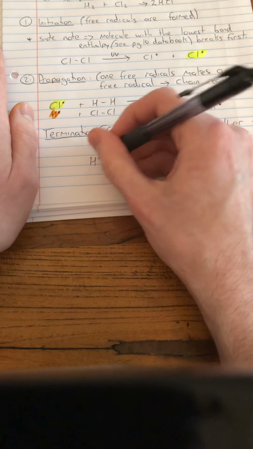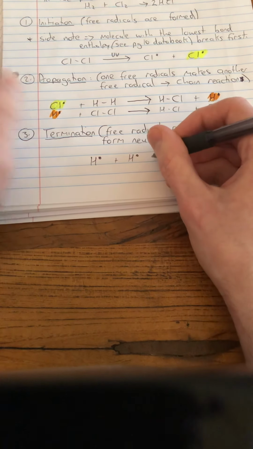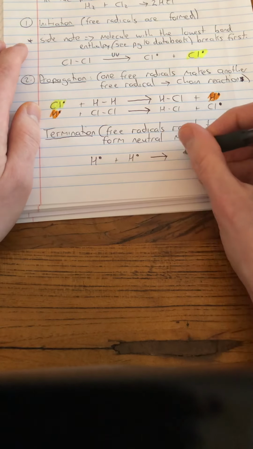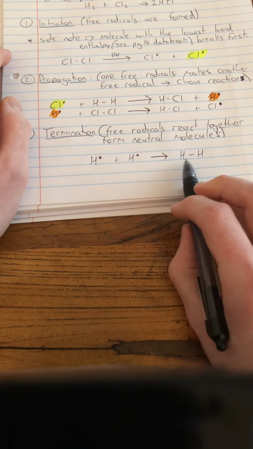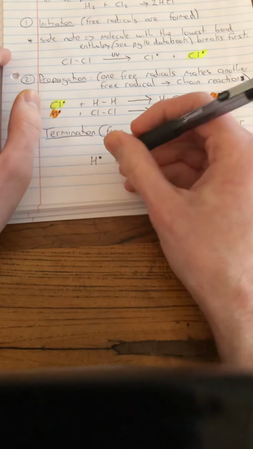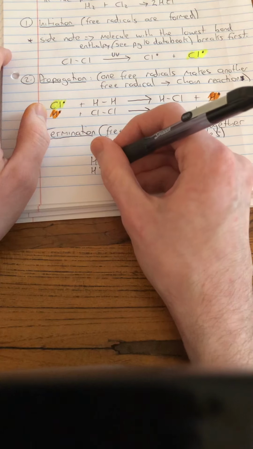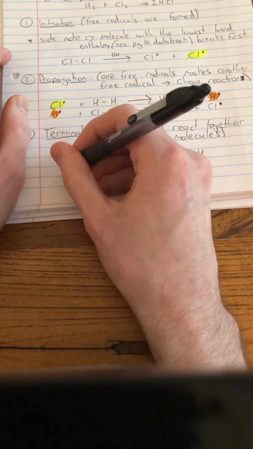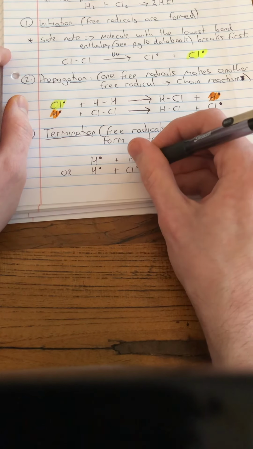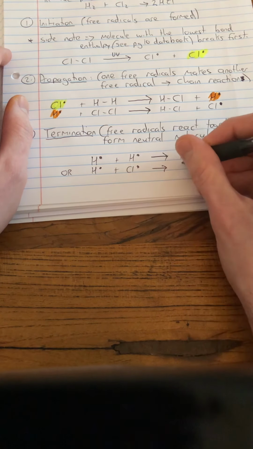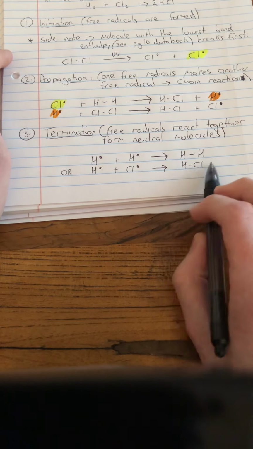We can have a hydrogen free radical reacting with another hydrogen free radical, giving a hydrogen molecule, so the chain reaction has stopped. Or a hydrogen free radical reacting with a chlorine free radical gives HCl, and again the chain reaction has stopped.